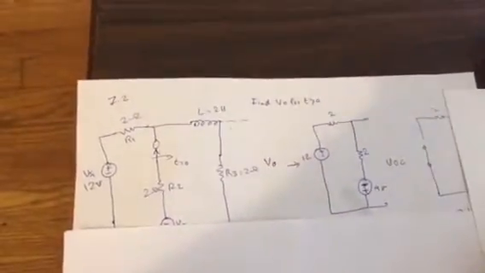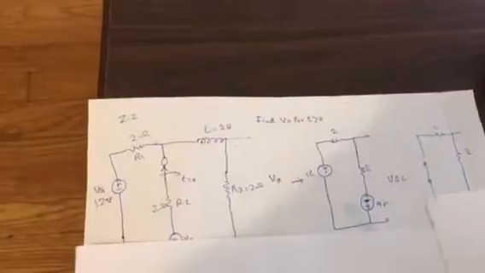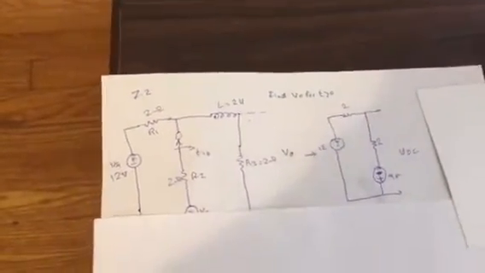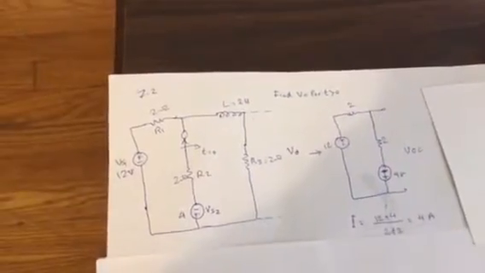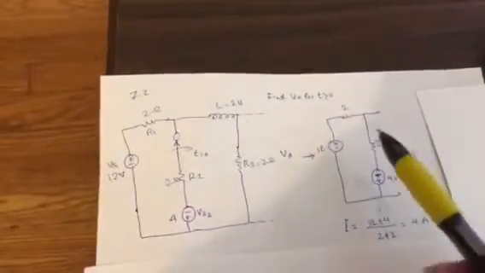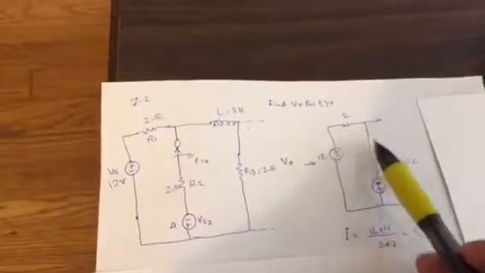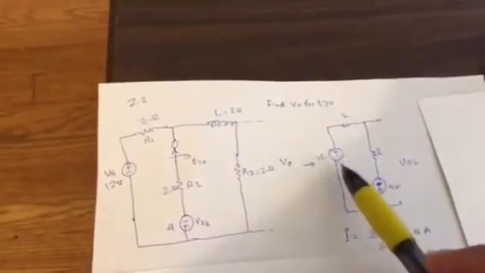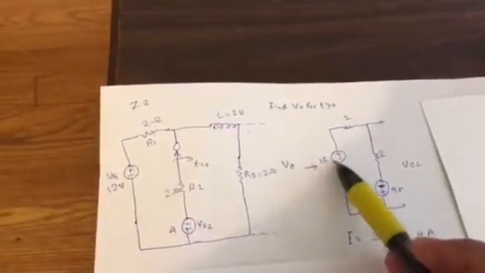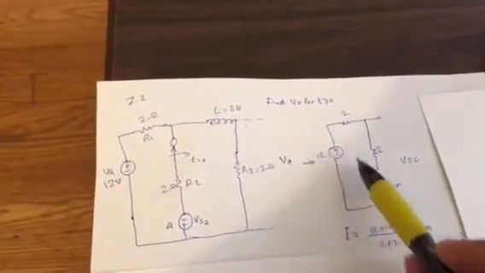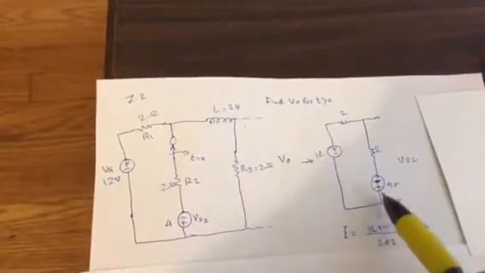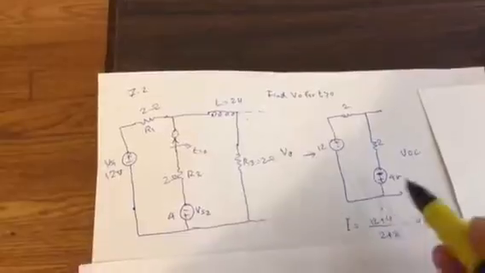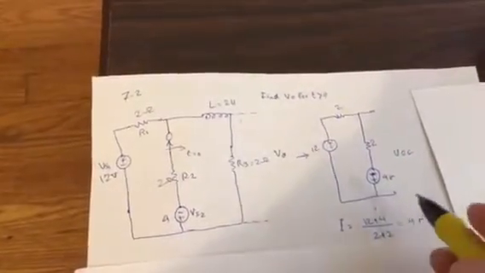In order to find the V at this position, I am going to first find the current that is flowing in it. I have a 2 ohm over here and a 2 ohm over here and a 4 volt and a 12 volt. So the total amount of voltage that is available is 12 volts plus 4 volts, which is 16 volts, and then the total resistance is 2 plus 2 ohm. It is going to be 4 amperes.